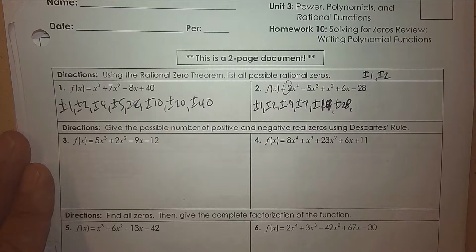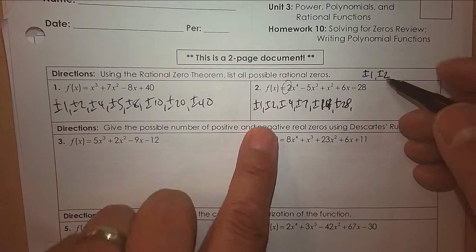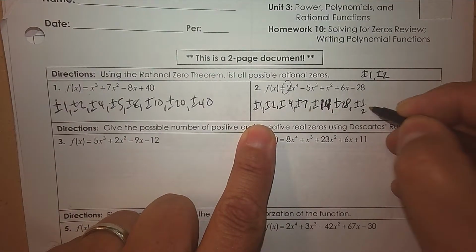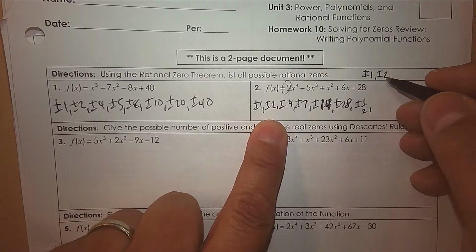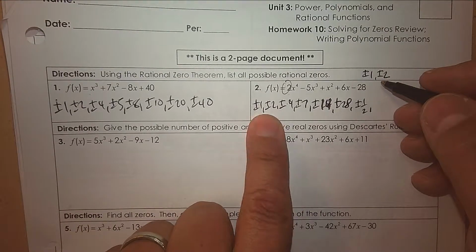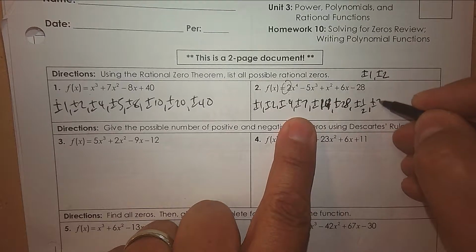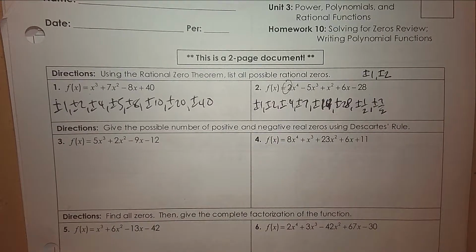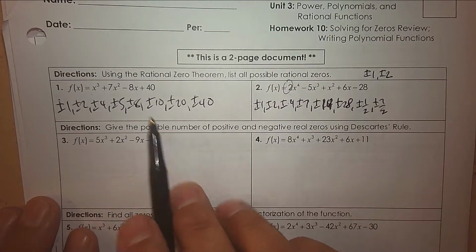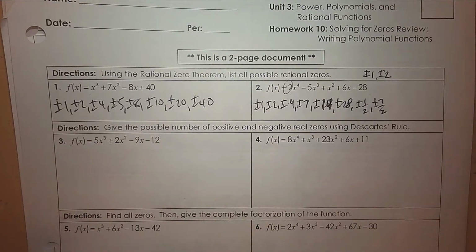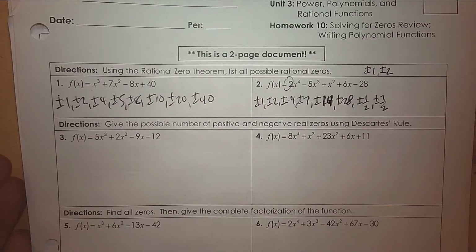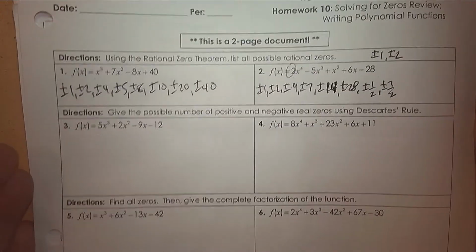All right, then, because the leading coefficient's 2, we have to divide everything by not just 1, but also by 2. So the ones that are odd numbers will also be on my list. See, 2 divided by 2 is 1. 4 divided by 2 is 2. It's already on my list. So the odd numbers, 7 over 2, is what I add to the list. So do you know how to create a rational zero theorem list that we could test using the remainder theorem or the factors theorem?